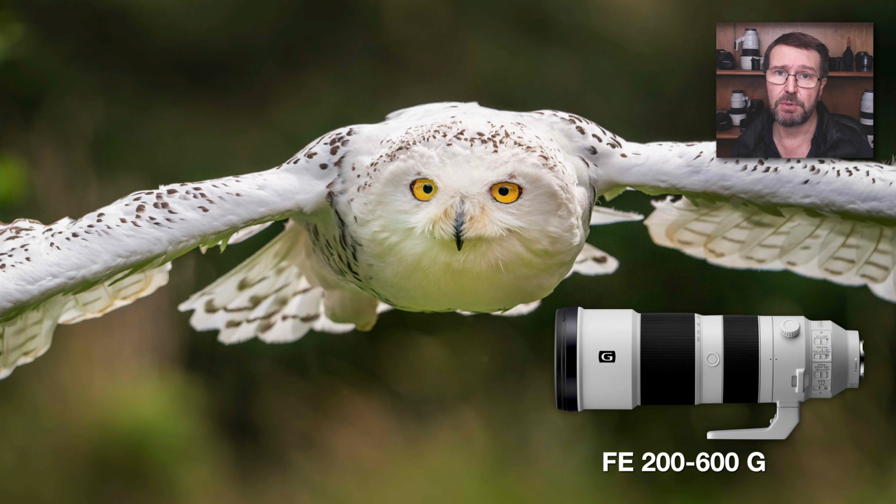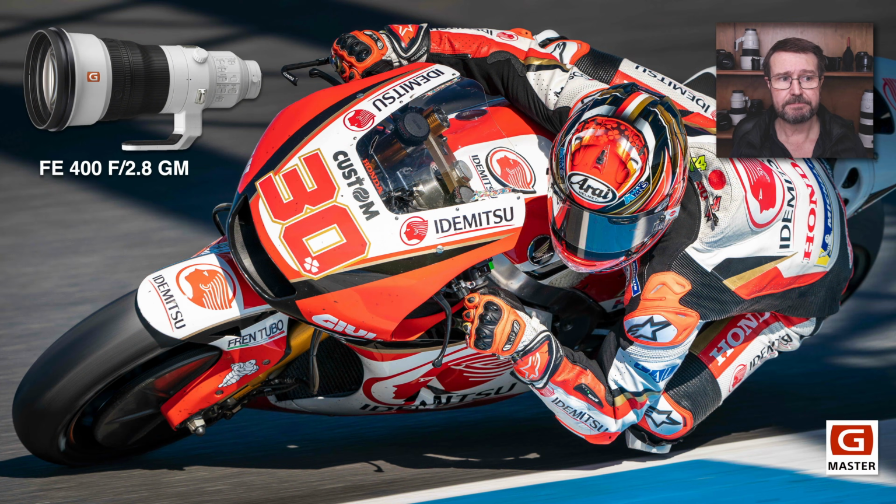If you're needing a little bit more reach because you can't quite get close enough to your birds in flight, then of course there is the 200-600G lens, and this also is a very fast focusing lens and can keep up with the Alpha 1 and birds in flight, as you can see from this snowy owl coming directly towards the lens.